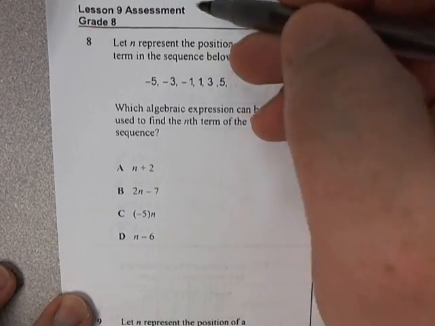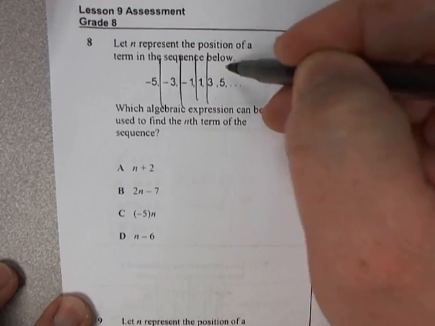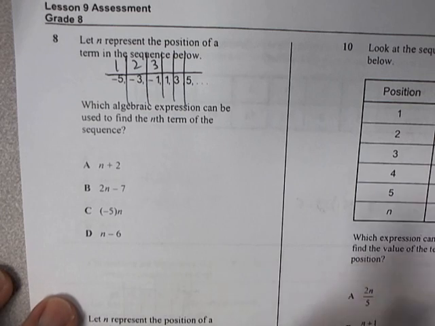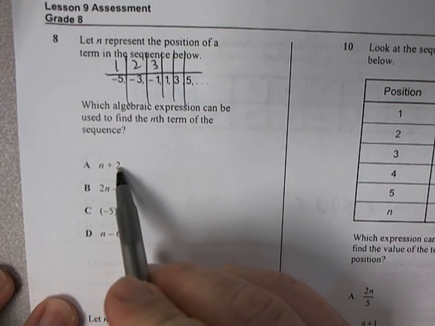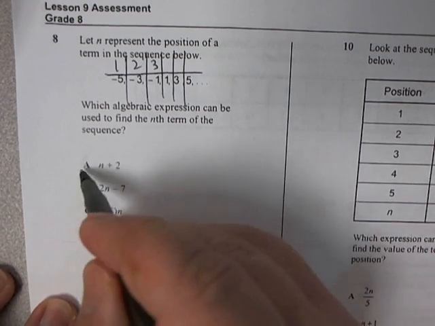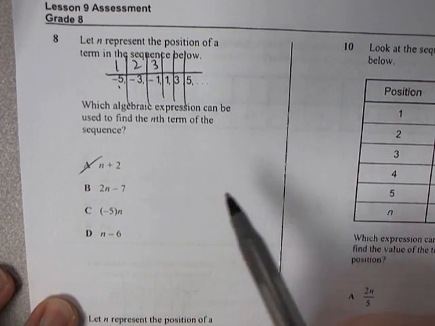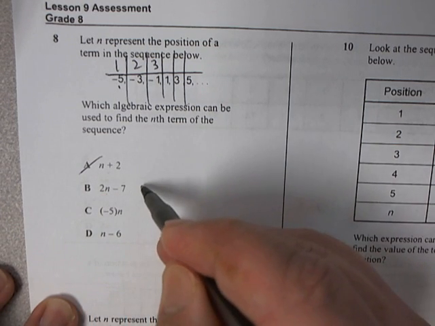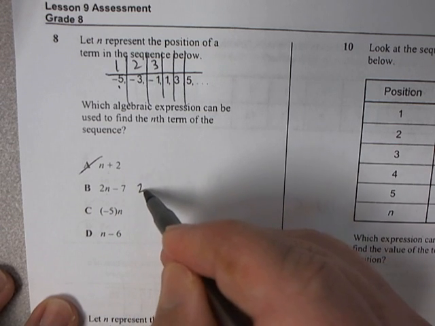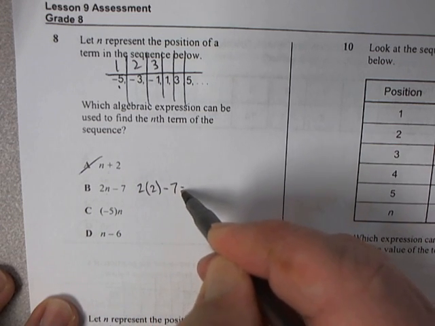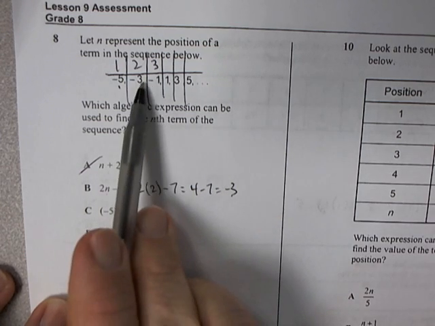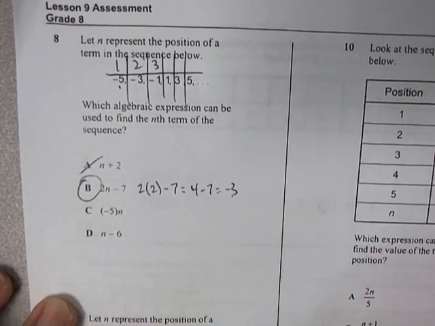And same thing for this problem. Let's create a table. Position 1, position 2, position 3. Plug in position 1, we get 3, so it can't be answer choice A because we're looking for -5 in position 1. Let's plug in position 1 into this rule. 2 times 1 is 2, minus 5 is -5, so far B checks out. Let's try position 2. 2 times 2 minus 7 equals 4 minus 7, which equals -3. And that's what we're looking for in position 2, so the correct answer is B.